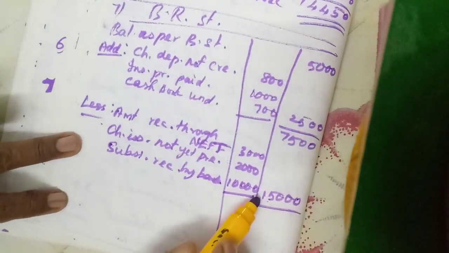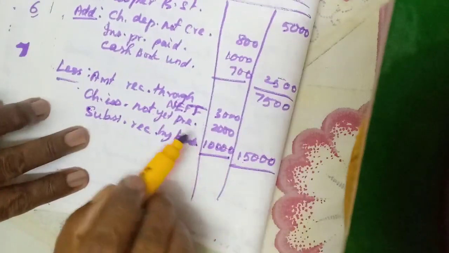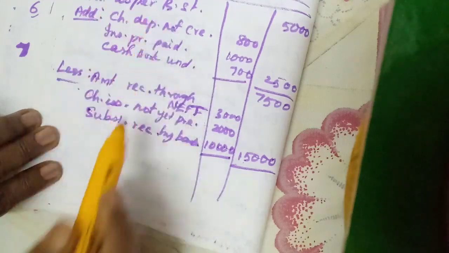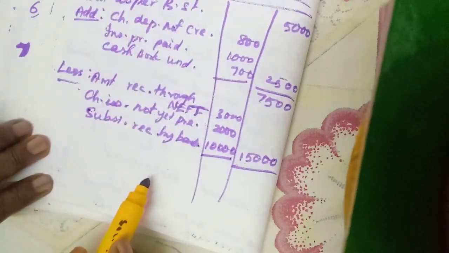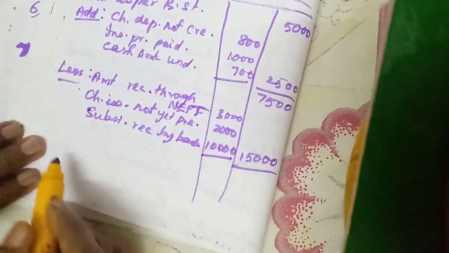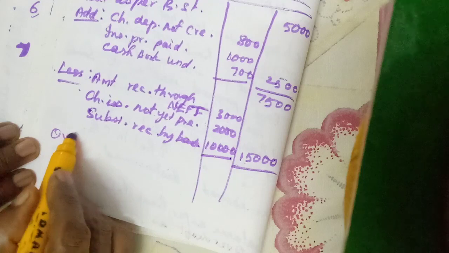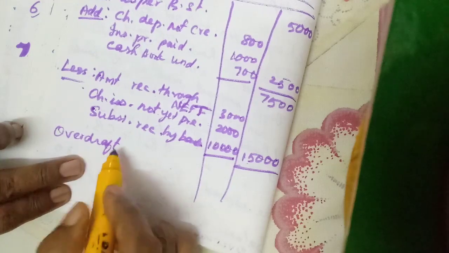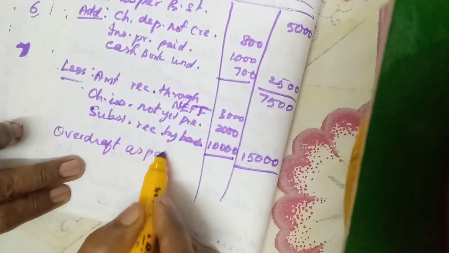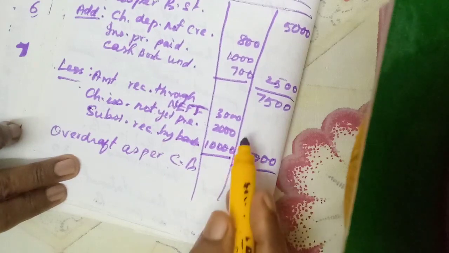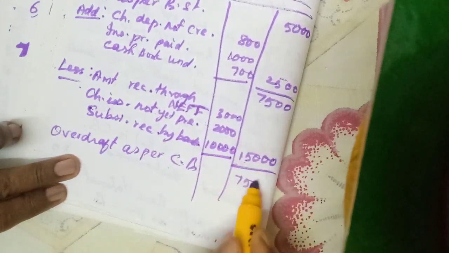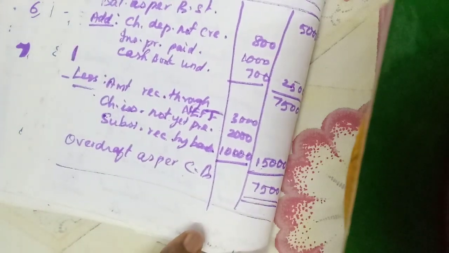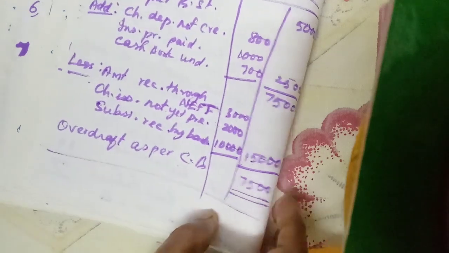Here this amount is more. So here balance as per bank statement. If we get credit balance as per bank statement, we should get debit balance as per cash book, but we are getting this side more, so we need to write overdraft. Simply you should not write balance as per cash book, so overdraft as per cash book. 15,000 minus 7,500, 7,500. Seventh one over.